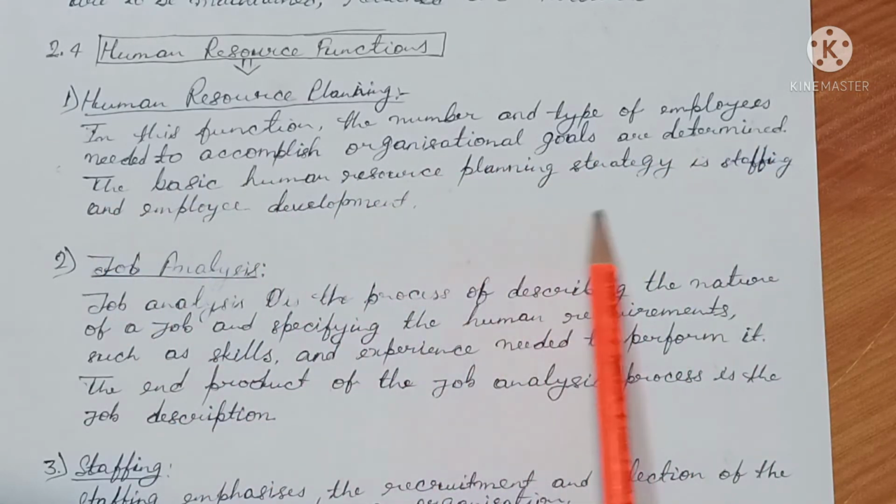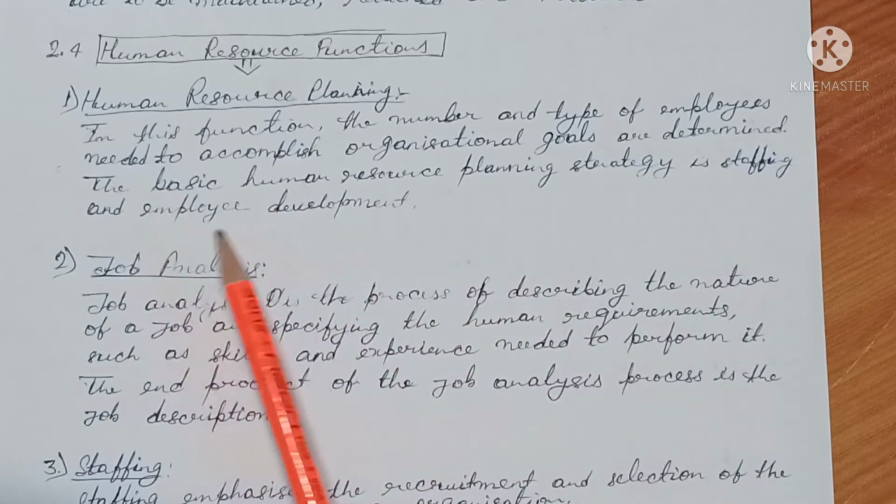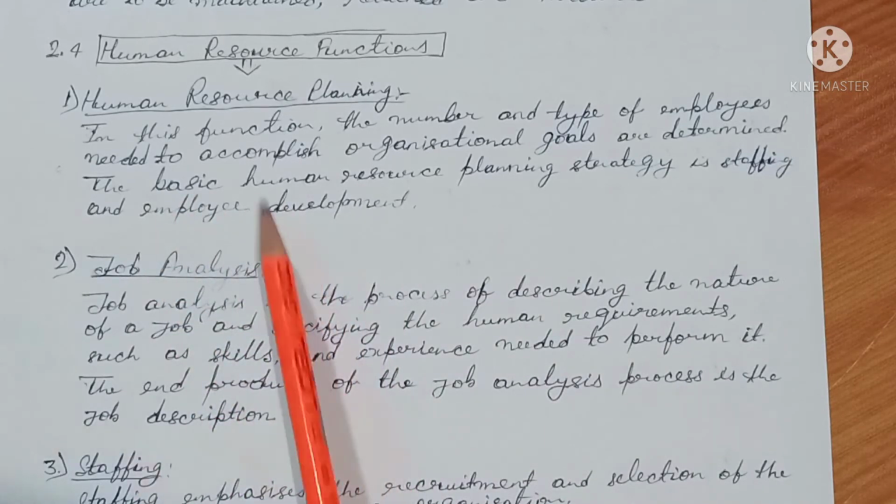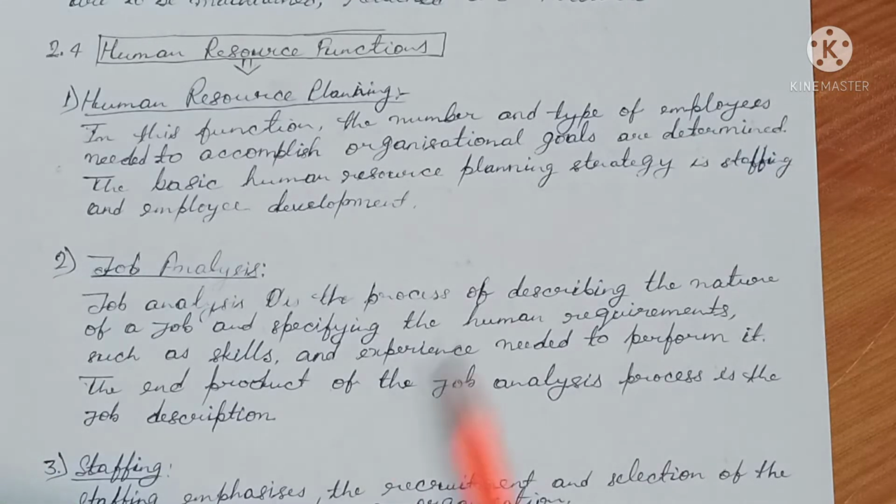The basic human resource planning strategy is staffing and employee development. So human resource planning means how many employees and what type of employees are required for the organization to achieve its goal, and to acquire that number and type of employees is the meaning of human resource planning.